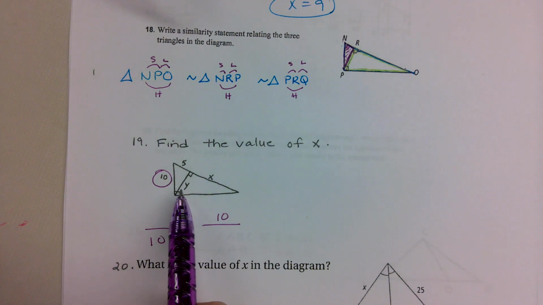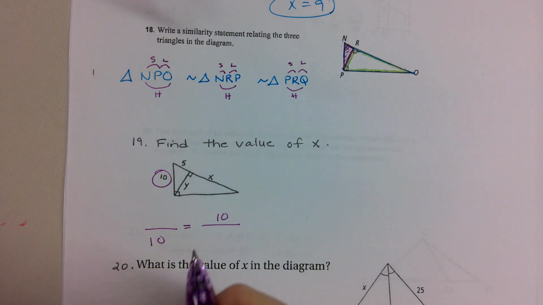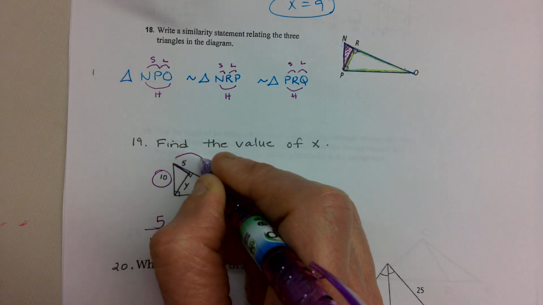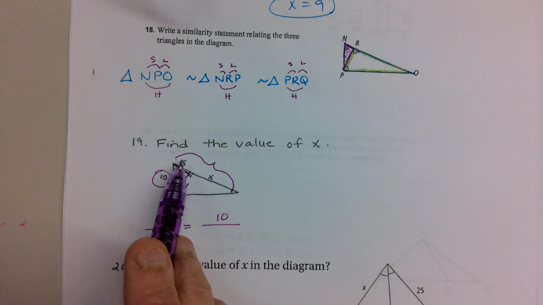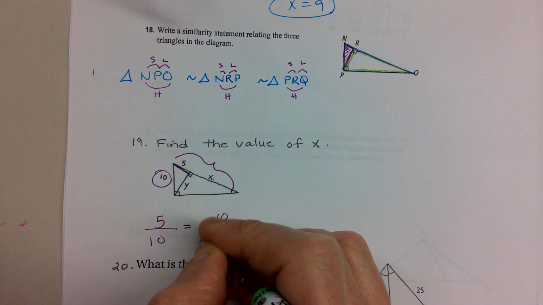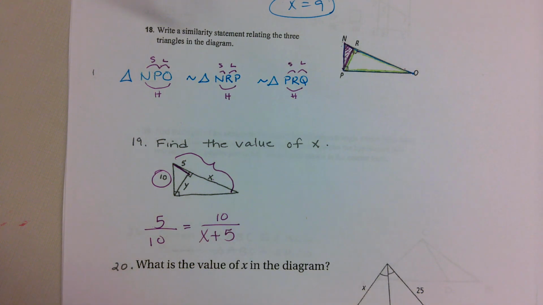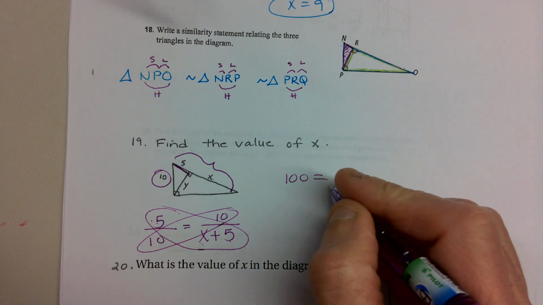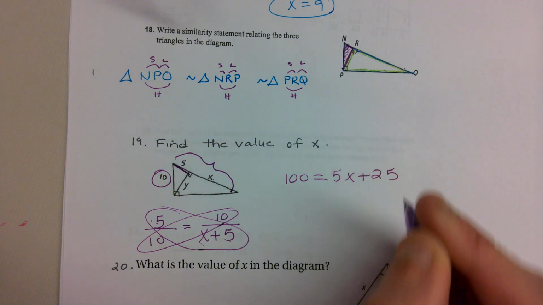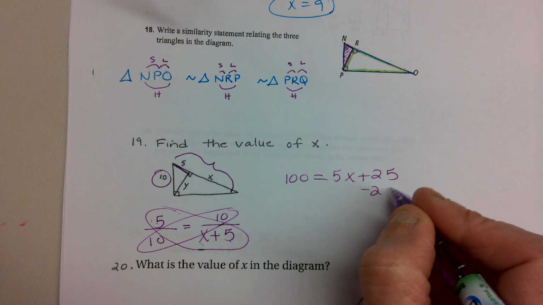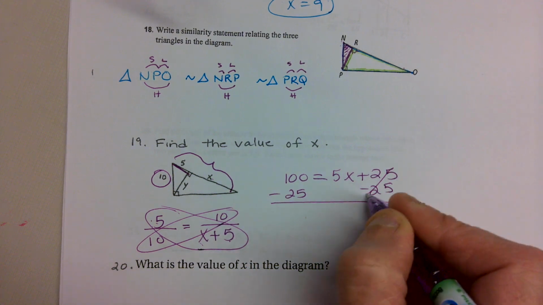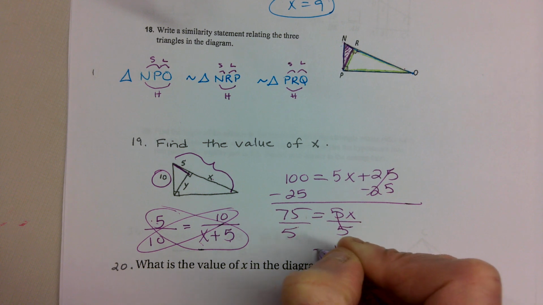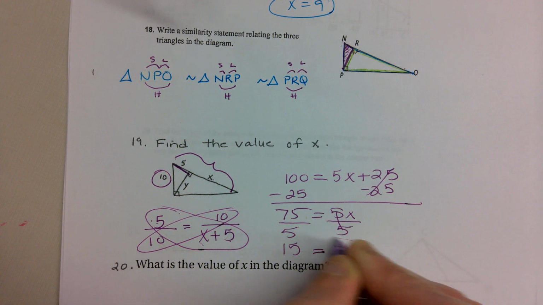So you're deciding this or this. Now, what's it a geometric mean to? It's the side that touches it, the little one, and the whole side. You have to put those together, and they're not multiplied, they're added. X plus 5. Cross multiply. 100 equals, don't forget to distribute, people, 5x plus 25. And we are going to solve, and then divide, and get 15 for x. And we're done.